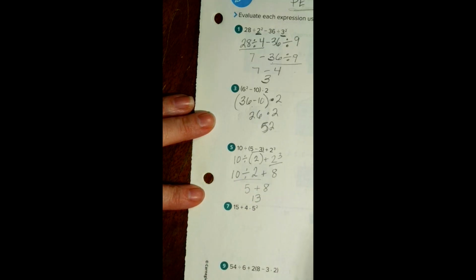So those of you who have big, ginormous handwriting, at this point you're really going to have to get your handwriting neat and orderly, or you're going to be totally lost with your numbers.